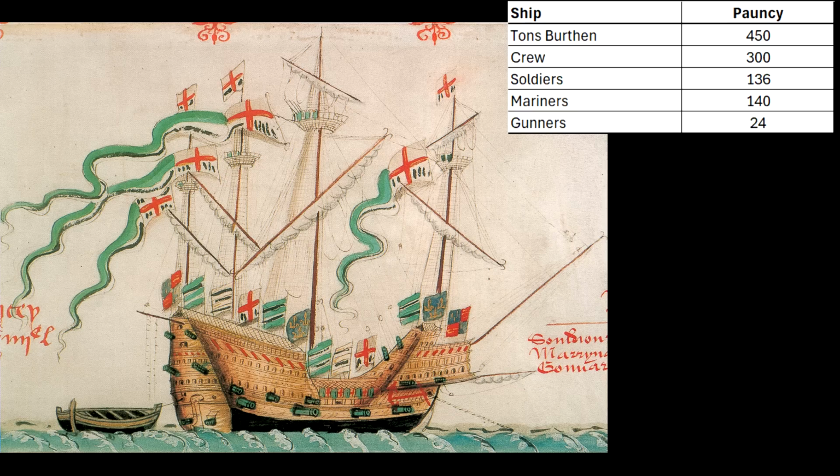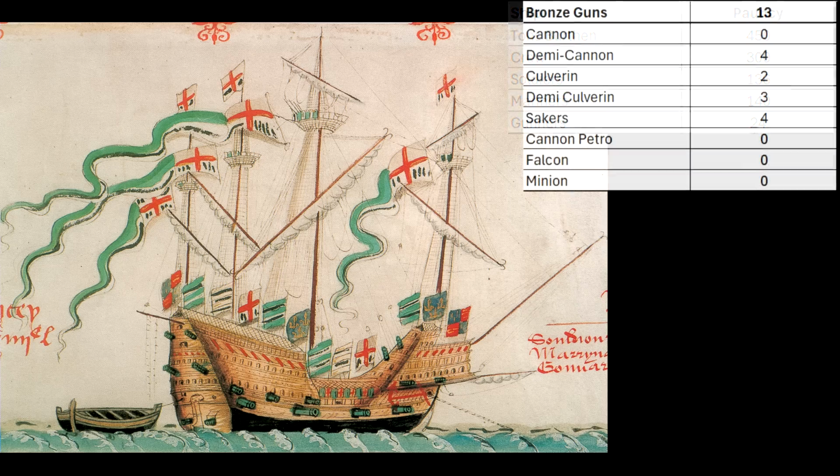And as you can see, she's a 450-tonner with a crew of 300, so we'll be comparing her to the Great Bark, which is only 50 tons more burthen and has exactly the same number of crew. Although, interestingly, the Pauncy has 2 fewer gunners, and they just added a couple more mariners in as a result. Despite the loss of those couple of gunners, the Pauncy actually has 1 more bronze gun than the Great Bark.